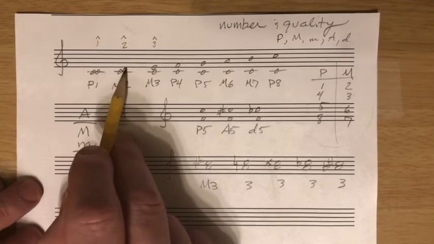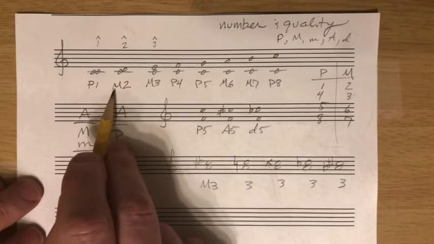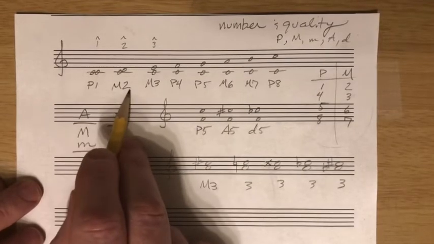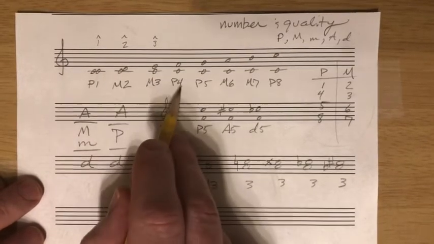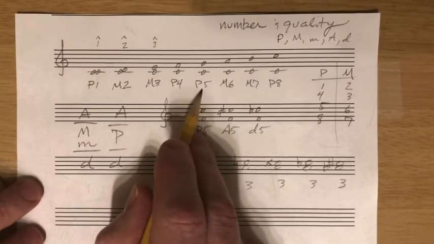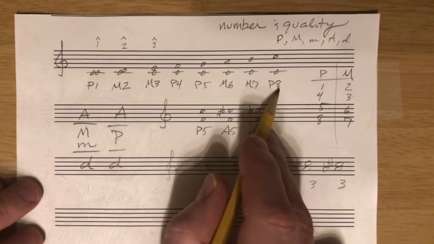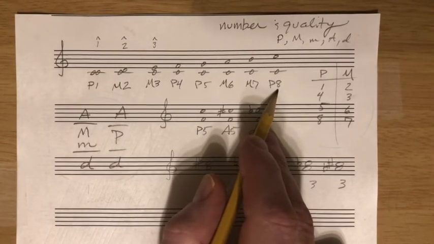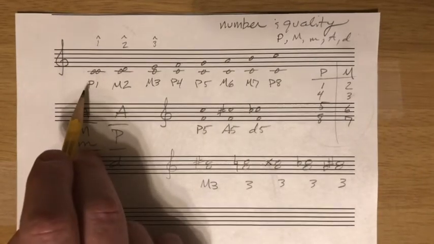Then we have C up to D. D is the second degree of the scale, and so the number of the interval is a second, and it's a major second because it's part of a major scale. Then we get a major third from C up to E, a perfect fourth, perfect fifth, major sixth, major seventh, and a perfect octave. Notice that when we're measuring the notes within the major scale, every interval is going to be either perfect or major.